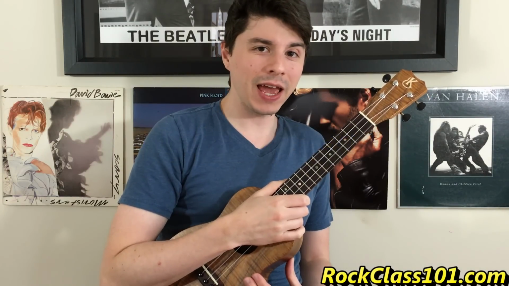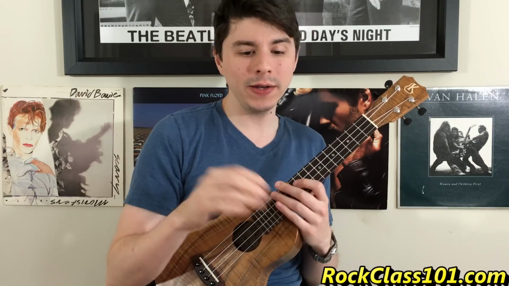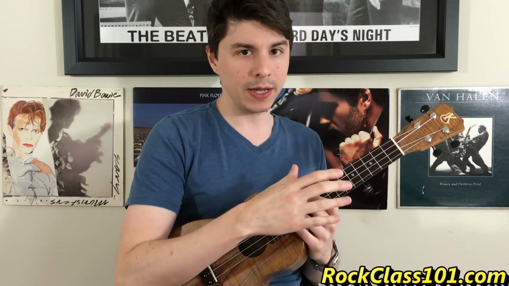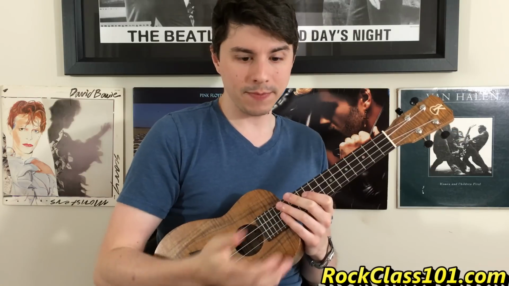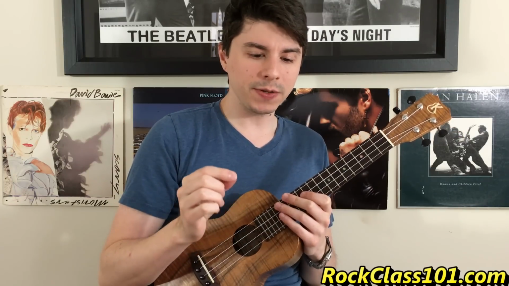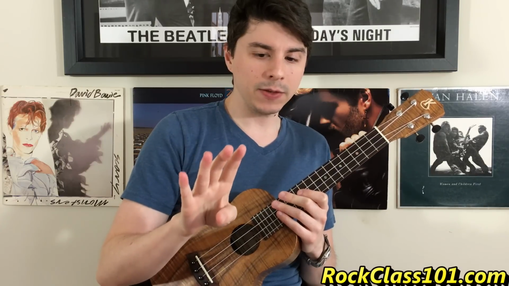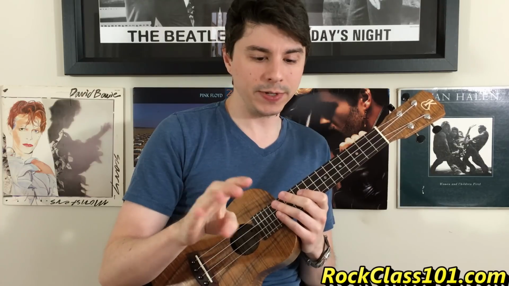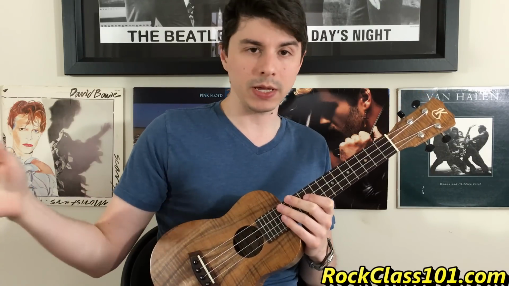Today we're going to be learning Canon in D, and the one difference for our uke arrangement is that we're going to be playing it in the key of C. The reason why is it just falls easier in C for this instrument to play. So I want you to think of this song like this. It's 4 bars, and in those 4 bars we have 5 chords. Those 4 bars are going to just continually repeat and repeat.